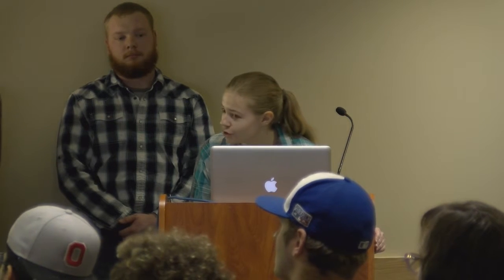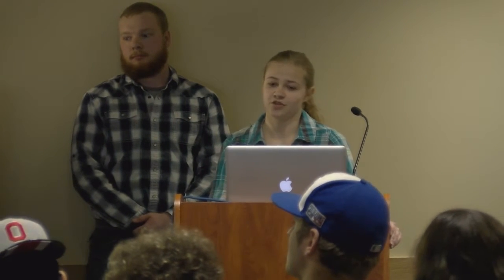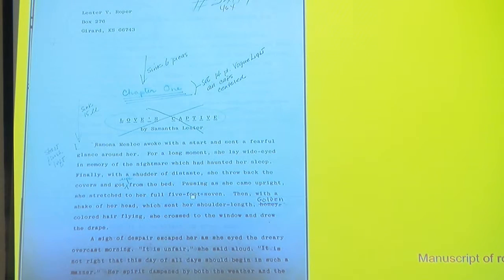The second image is of one of Roper's manuscripts called Love's Captive. This was part of a series that he wrote several novels for called the Candlelight Regency Romance series, which makes sense because this was a Regency romance novel. And I chose this one because when we first pulled it out of the box, we were a little bit confused because, as you can see, it doesn't say anything about L.V. Roper. It says by Samantha Lester.